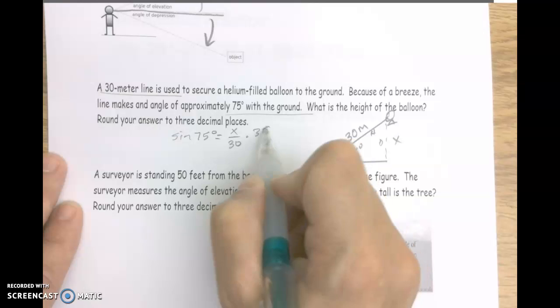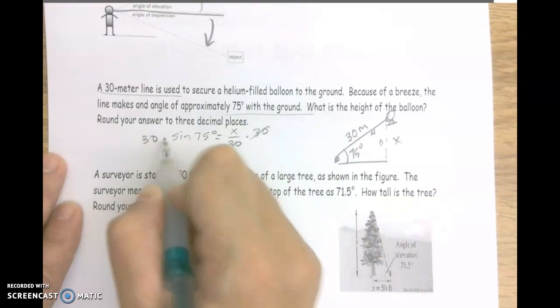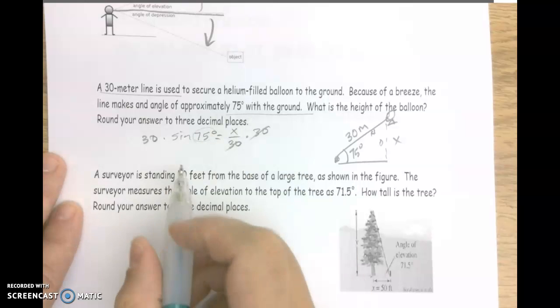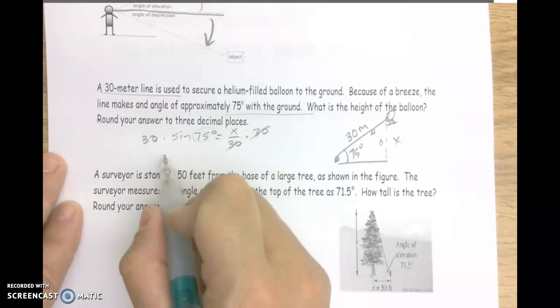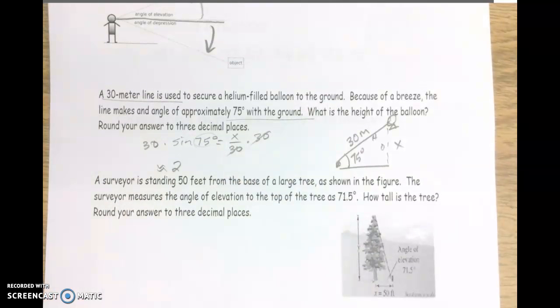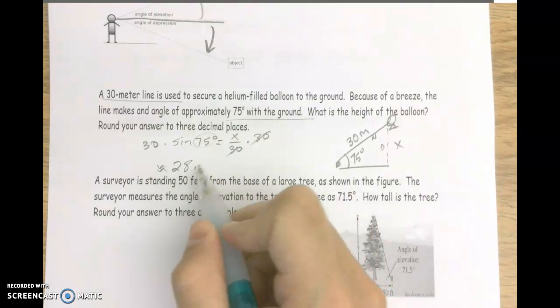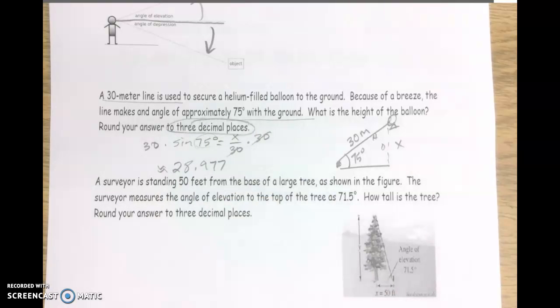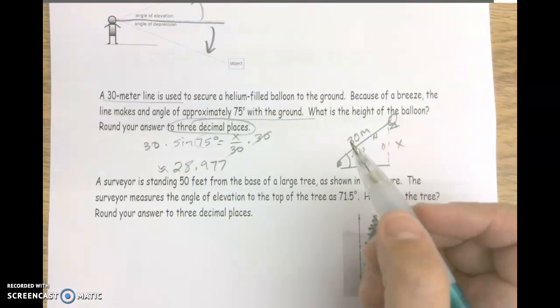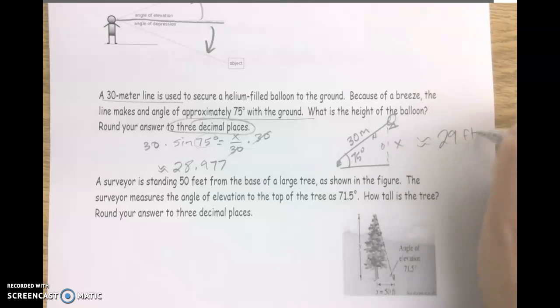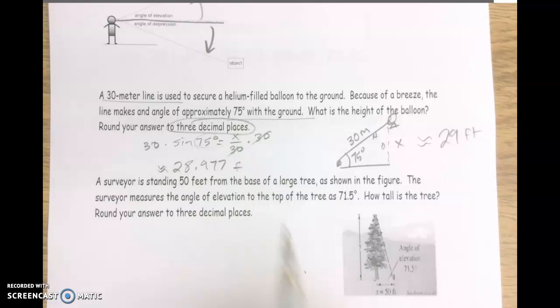Multiply both sides by 30. Hey, don't forget to change the mode in your calculator. Remember, that's in degrees. So this leaves us with approximately, I believe it's 28.977. And it says 3 decimal places. Usually on word problems, we just kind of, it's about 29 feet. But it did specify.